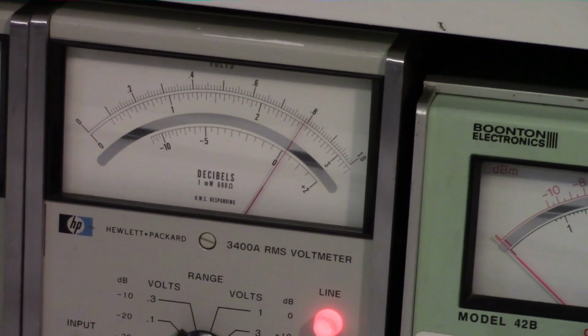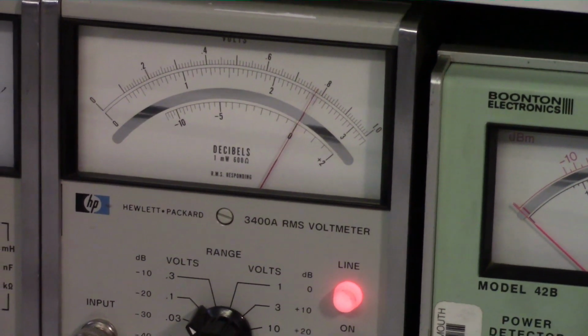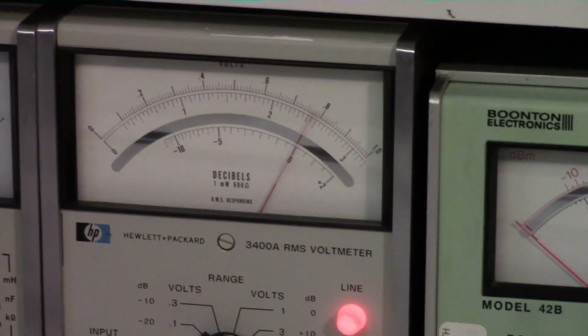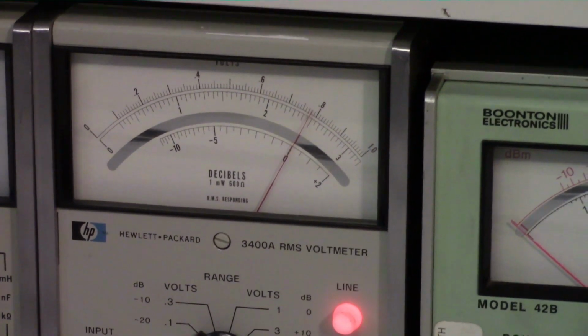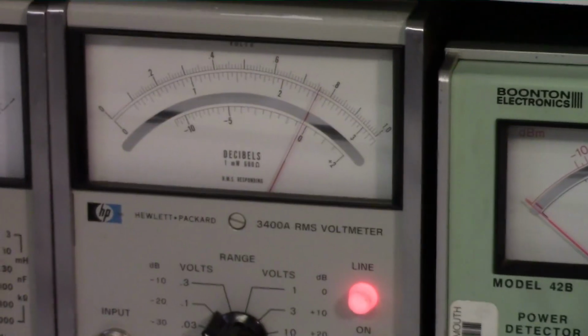Now, notice as these signals get weaker and weaker, the meter is going to start bouncing around a little bit. You're going to get variations. That's one thing nice about an analog meter. Digital meters will bounce around, and the numbers can be kind of hard to read.